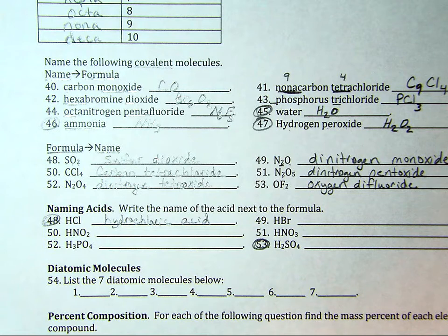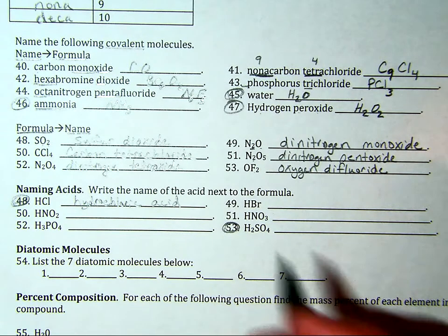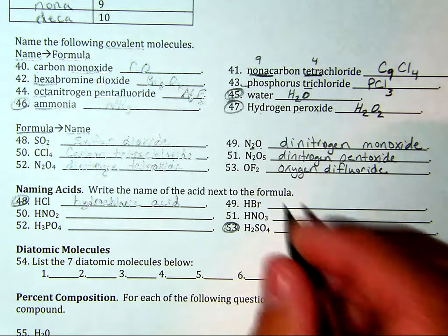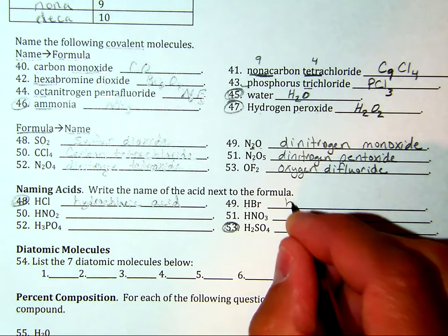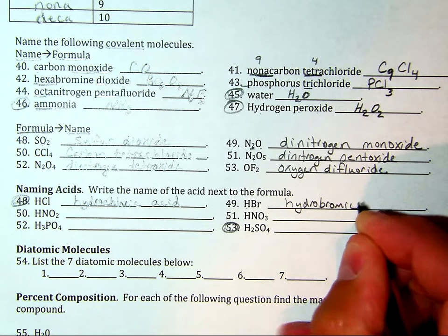HCl is hydrochloric acid. 49 I won't put on the test, but let's name it with the same convention that we did 48. So HBr would be hydrobromic acid.